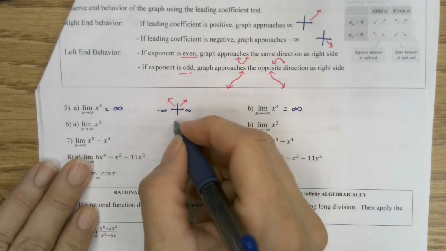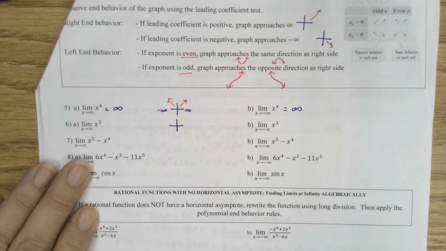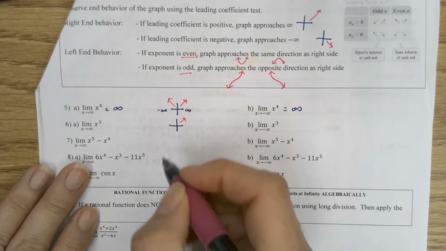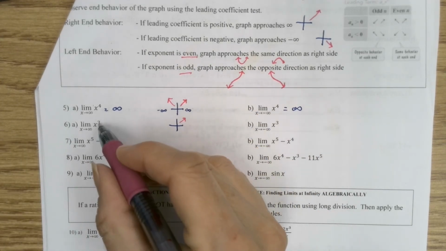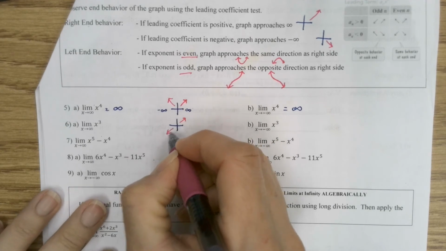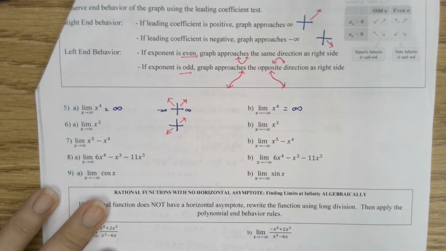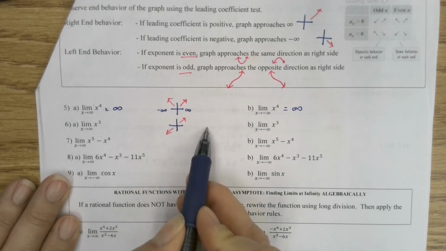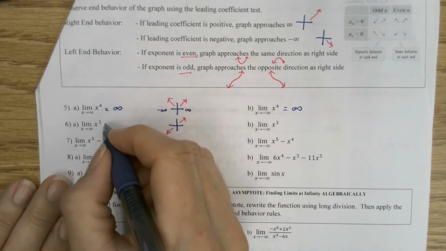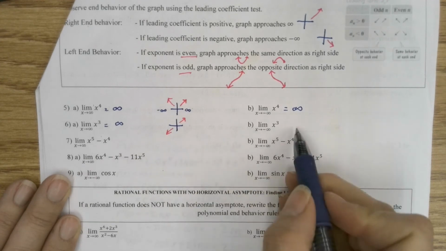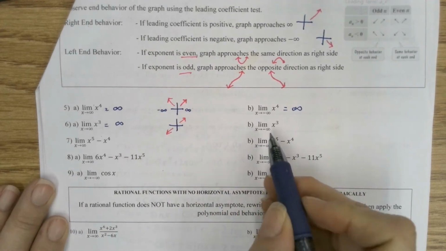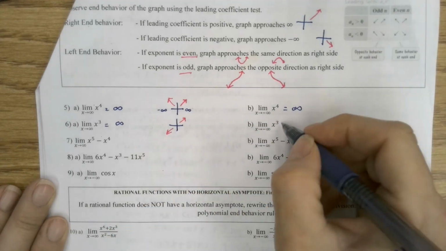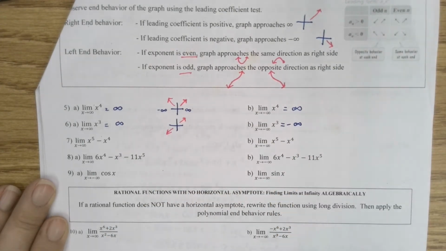The next example is an x cubed. On an x cubed, the leading coefficient is positive, so the graph goes up to the right. The exponent is odd, so it goes in the opposite direction on the other side. As x approaches infinity means the right side behavior, so this graph is heading up, so that is approaching infinity. Part B is as x approaches negative infinity, so that's on the left side. My graph is approaching negative infinity.